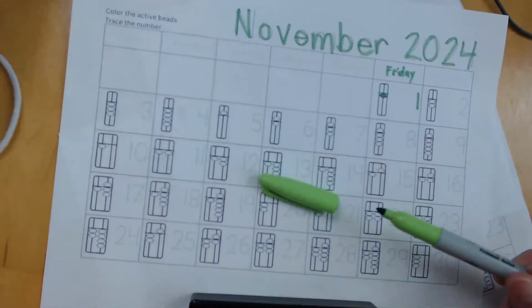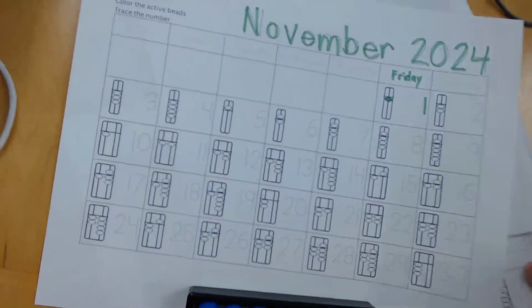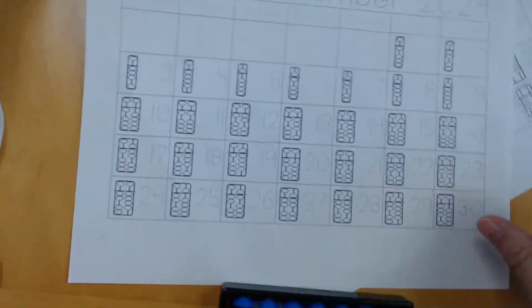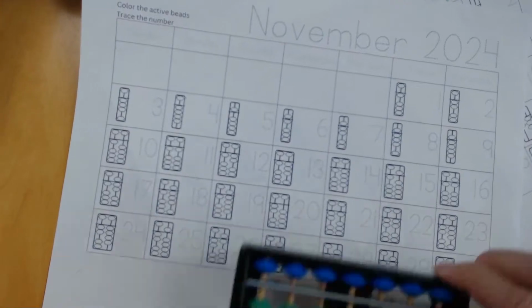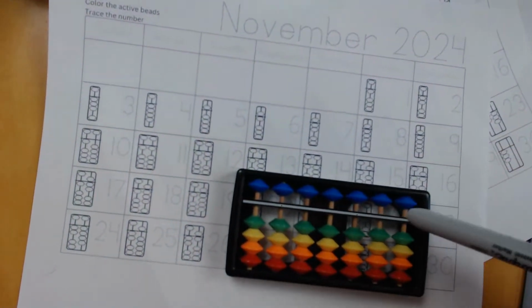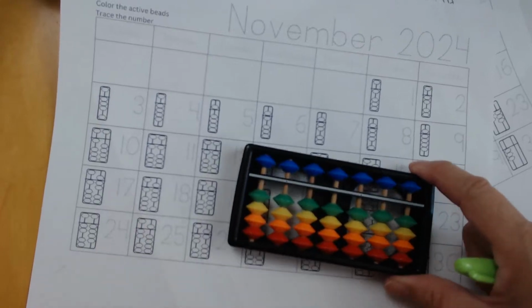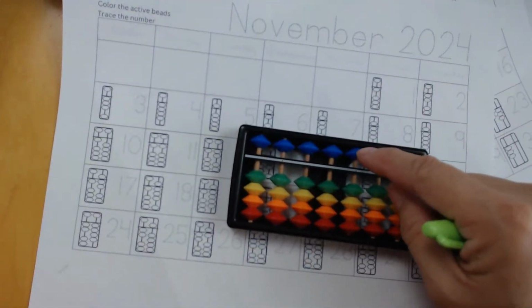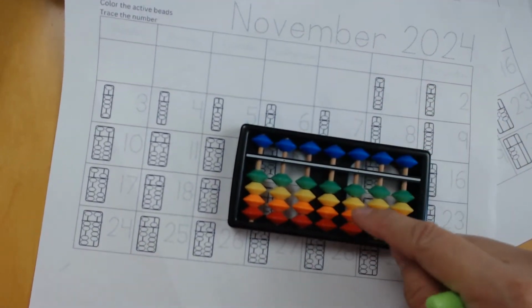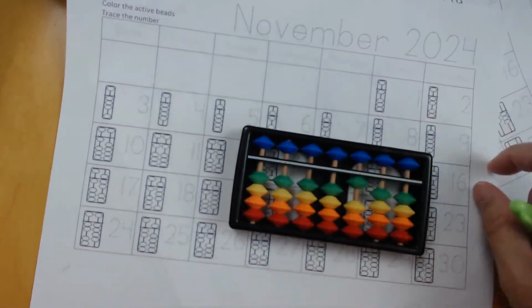There's also the other version that I have, which is a little bit more true to the way the abacus is. Because if you notice, we have the top bead up here, and then the bottom beads are down here, and then this is 1.